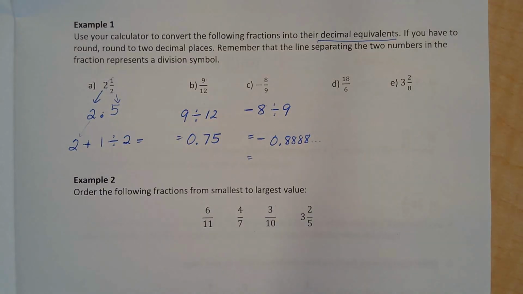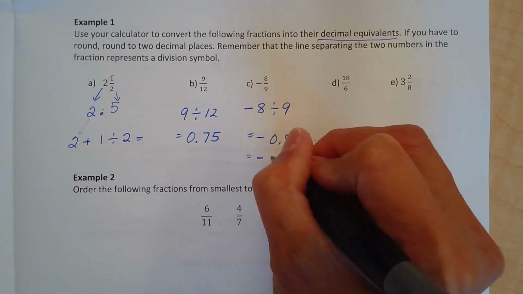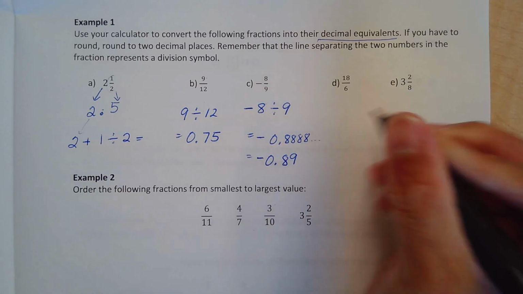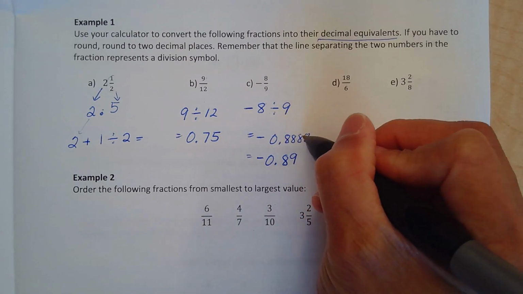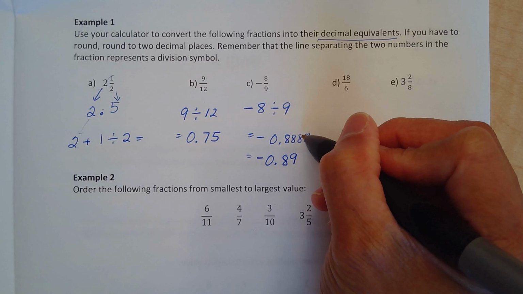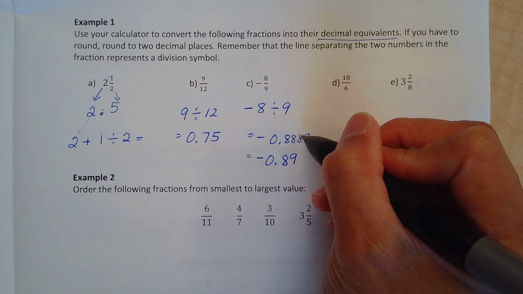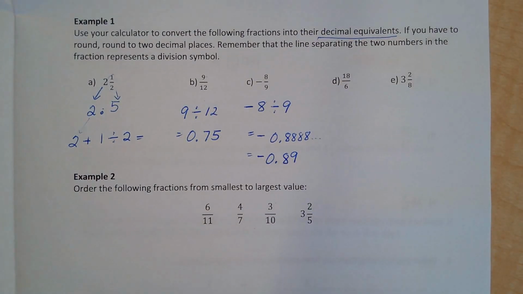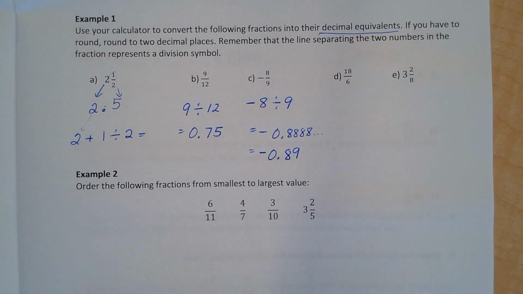So what does it round off to? 8 and 9. Okay, so negative 0.89, right? Because you want 2 decimal places and the third digit is 5 and up, so it will round up to 89 instead of 88. Good?